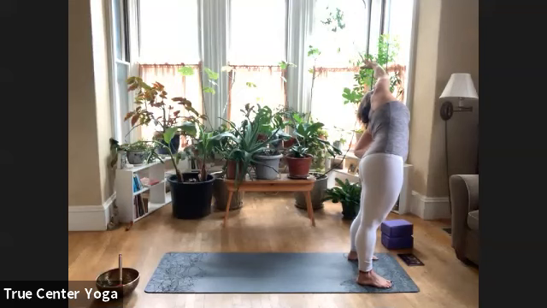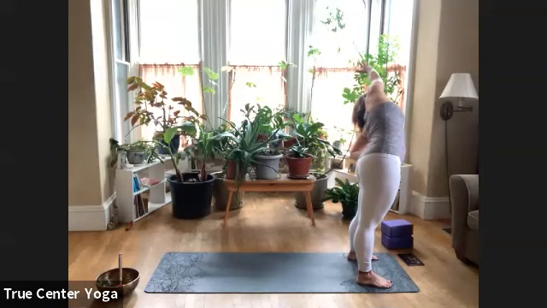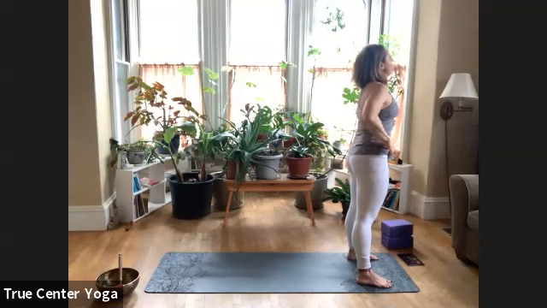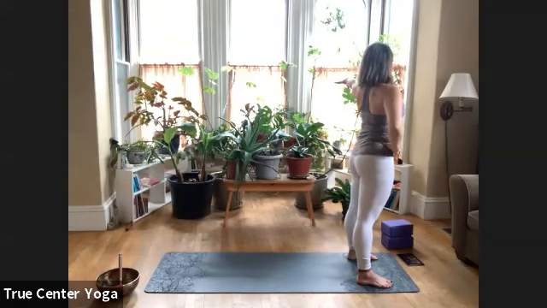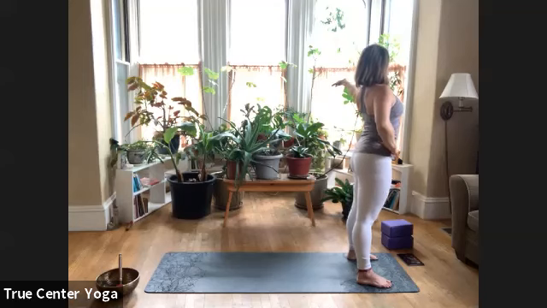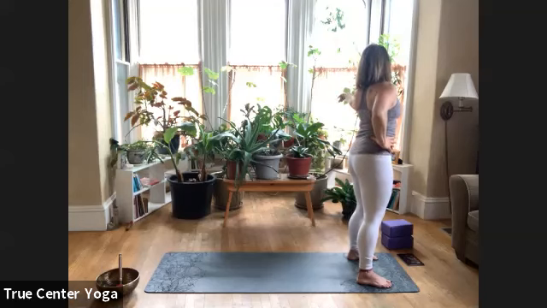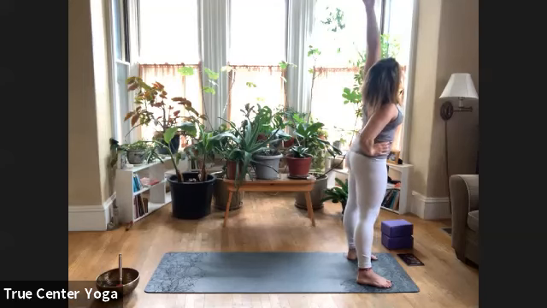So just noticing here, range of motion in the hip, the arm, the spine, and then come back to center. Right hand, right hip, left arm out, roll the whole arm so the palm faces the ceiling. Take a big breath in, and exhale as you reach up and over.